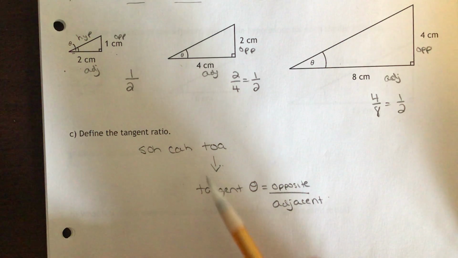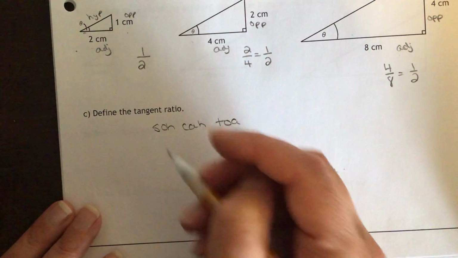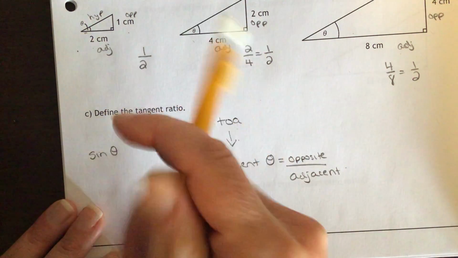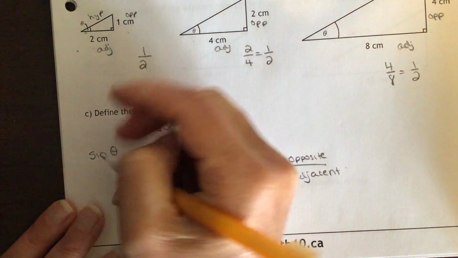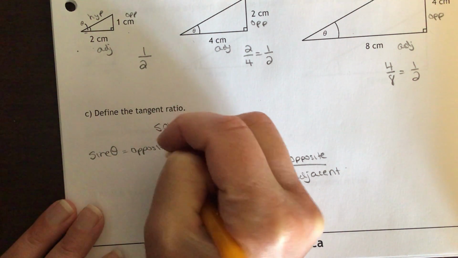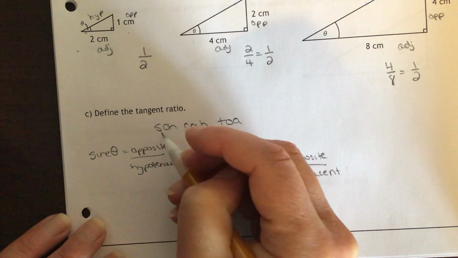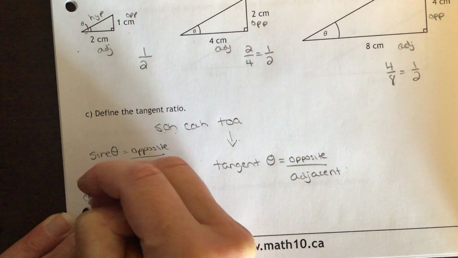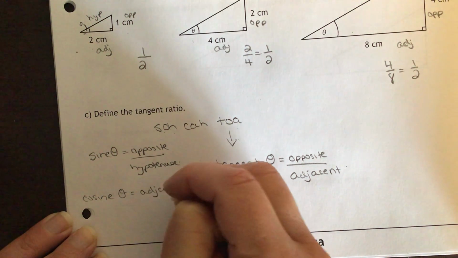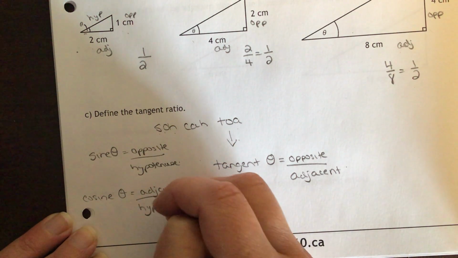So that's the first thing, so SOHCAHTOA. So TOA is tangent is equal to opposite over adjacent. And while we're here, we'll talk about this one is sine of theta, and I should put the E in there, is equal to opposite over hypotenuse. Okay, that's the SOH, and then cosine of theta is equal to adjacent over hypotenuse.